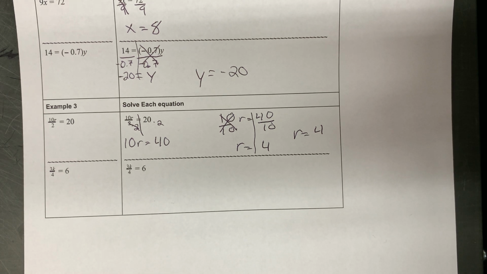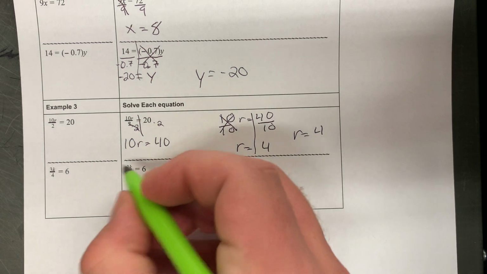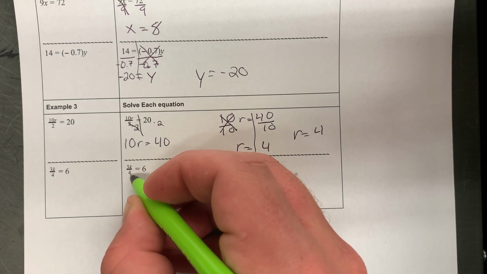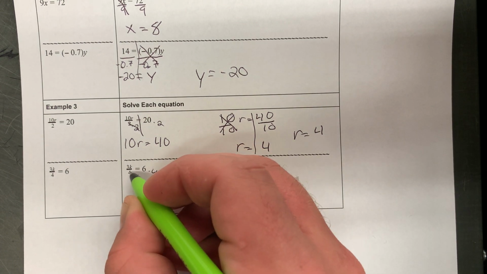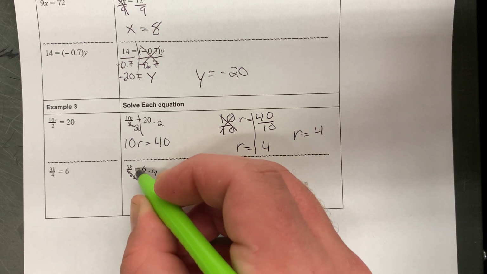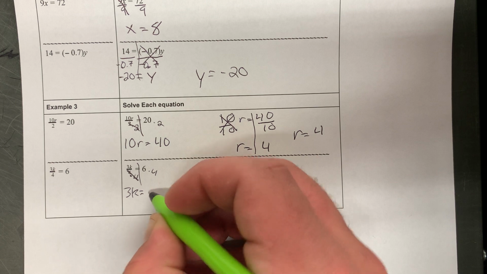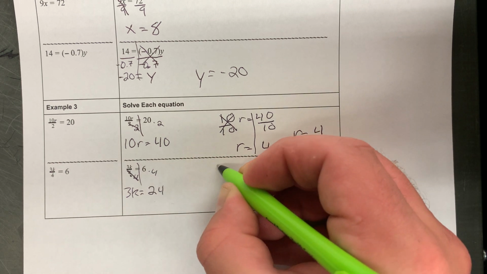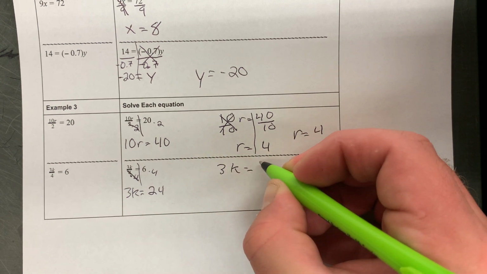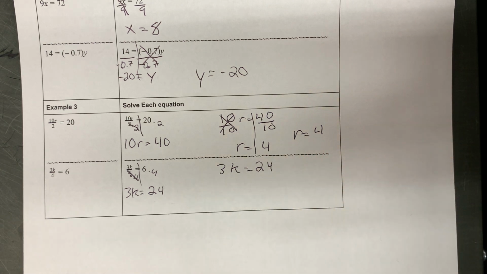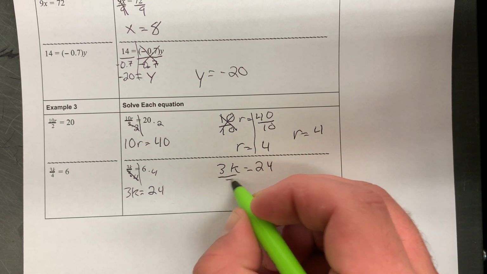Going down to the next one, in example 3, I have 3k divided by 4 equals 6. So I'm going to get rid of that division right off the bat so I don't have to worry about fractions. I'm going to multiply each side by 4. That ends up with 3k equals 6 times 4, which is 24. 3k equals 24. I'm going to divide each side by 3.